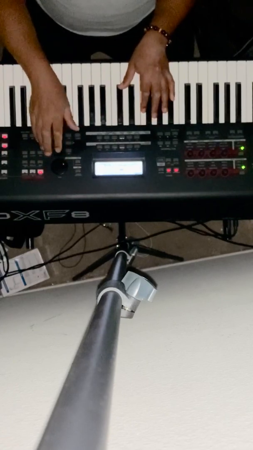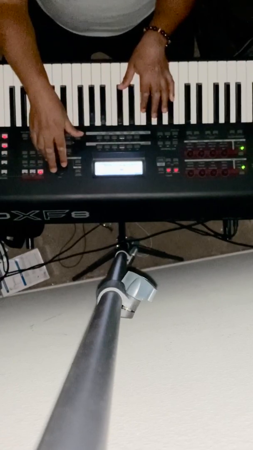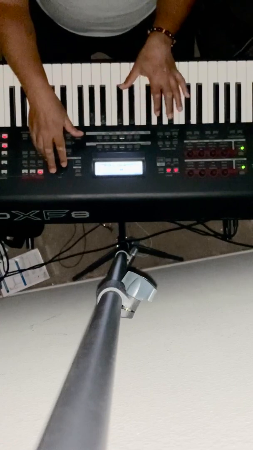Below that is your pan, okay, and it's at the center by default, and you can pan left by turning the data wheel counterclockwise, or turning it right clockwise will make it go to the right. Okay.